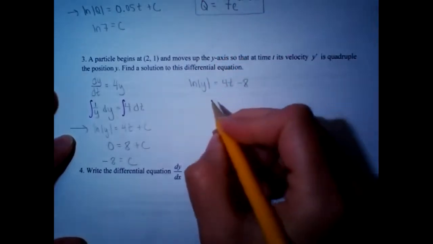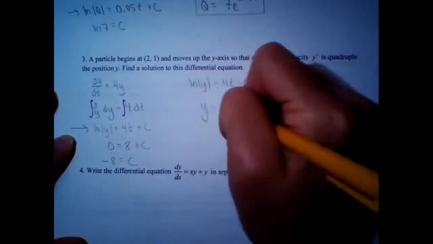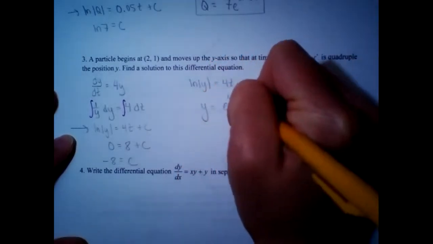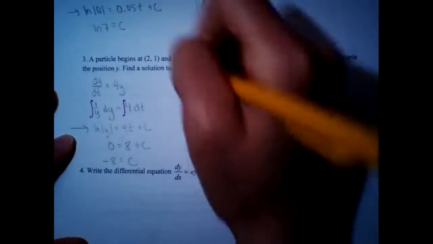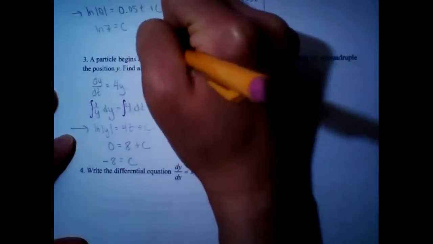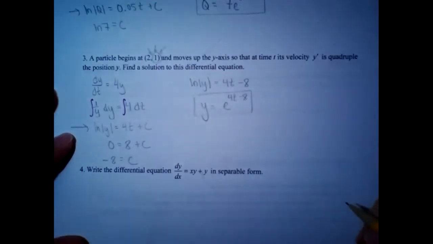And then to get y by itself, we're going to exponentiate. So it'll be e to the power of all of this. And again, when you drop the absolute value, you would put plus and minus, but our initial condition is positive. So we're just going to do the positive version of that.